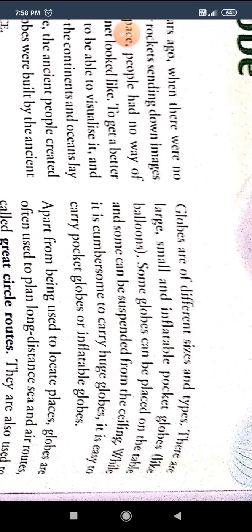Some globes can be placed on a table, as you might have seen in a police station or in the principal's office. Some can be suspended from the ceiling, while it is cumbersome to carry huge globes. Small globes are very easy to carry and keep in our pockets.